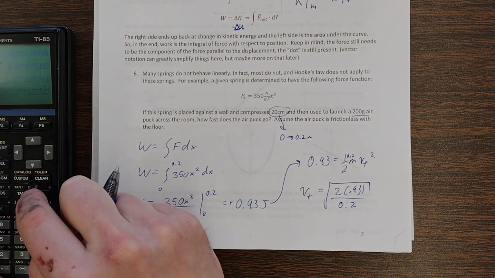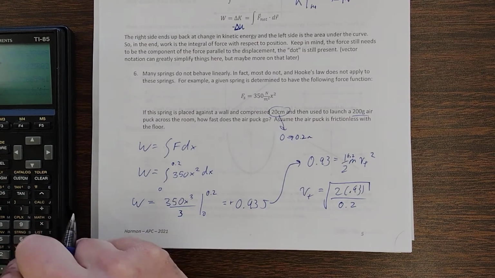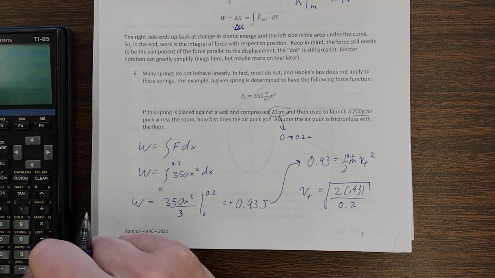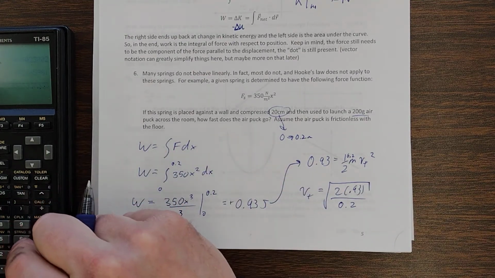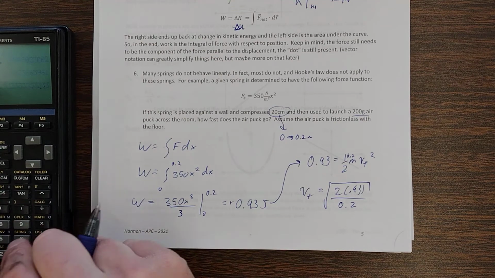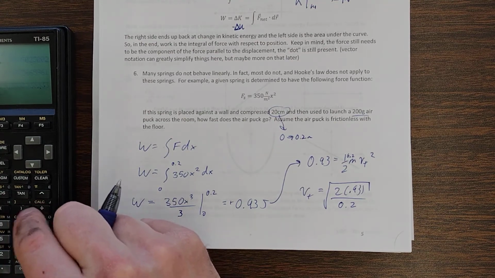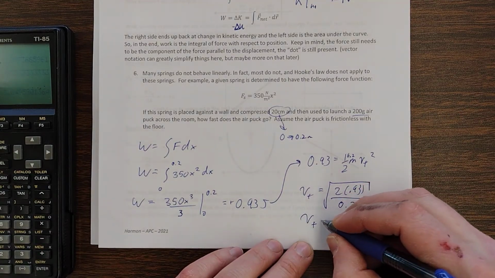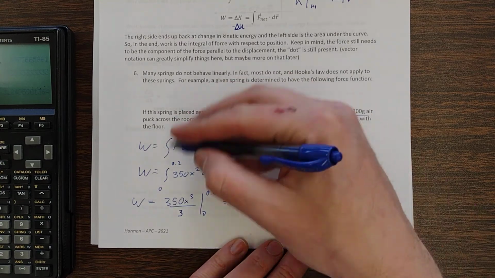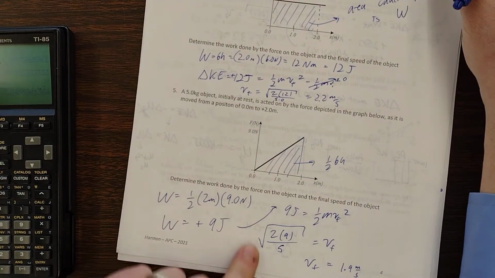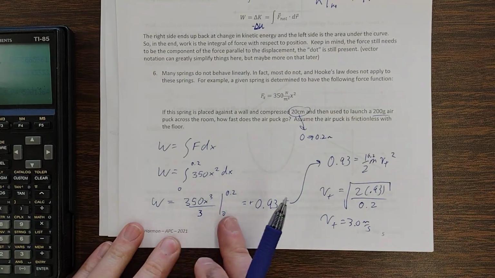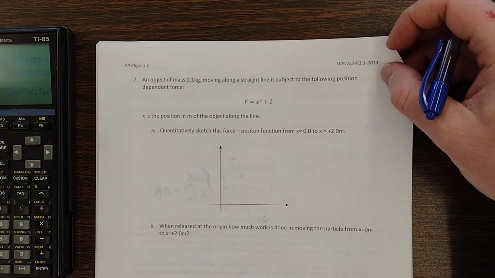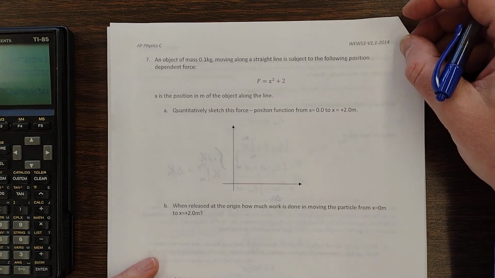Square root of 2 times 0.93 divided by 0.2. Oh no, syntax error. What did I do? Square root of 2 times 0.93 divided by 0.2, that's 3.0. So we just take the integral. Rather than having the graph, we take the integral of the function with respect to position. All right, we've got one more here. Just going to wrap this up here.